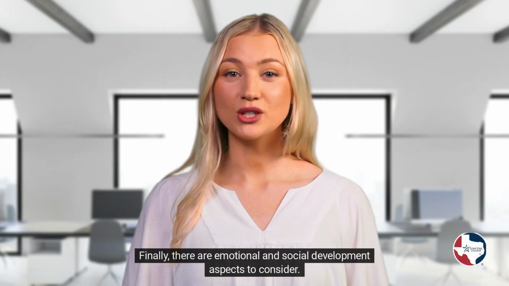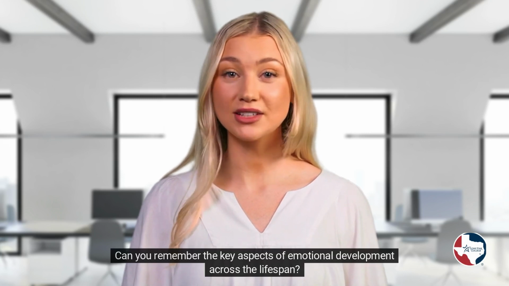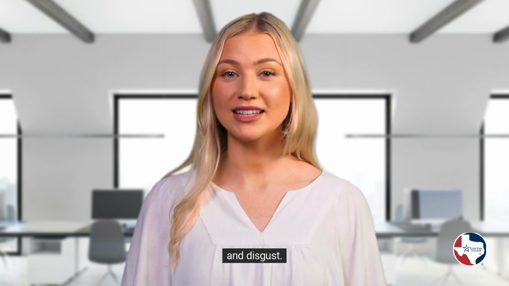Finally, there are emotional and social development aspects to consider. Can you remember the key aspects of emotional development across the lifespan? Basic emotions emerge very early in childhood and include happiness, sadness, fear, anger, surprise, and disgust.